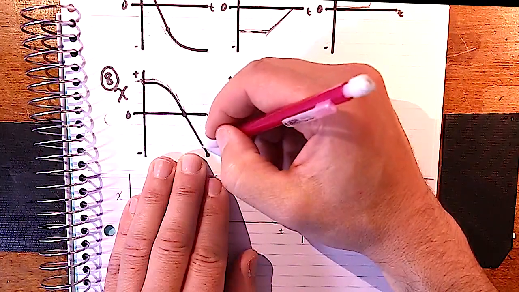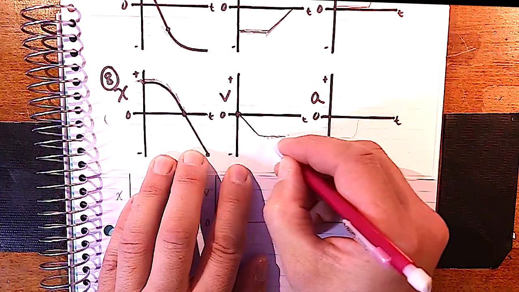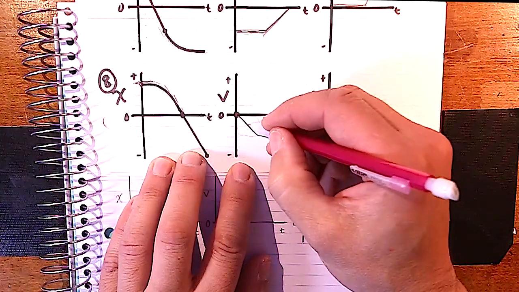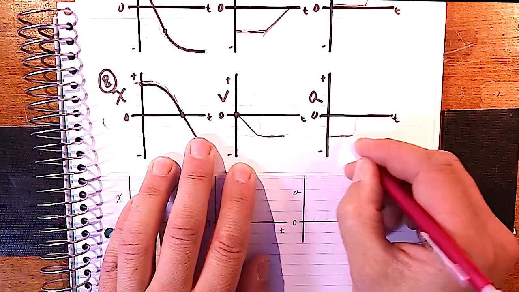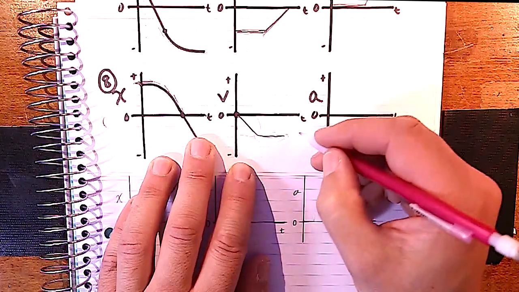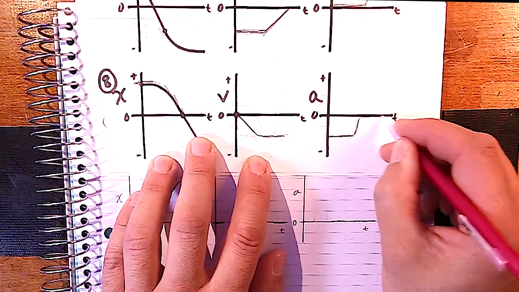So that's a constant velocity and it's negative. Over here we have a negative slope that's constant, that's a constant acceleration, and then this is not changing, so the slope is 0, so our acceleration becomes 0.